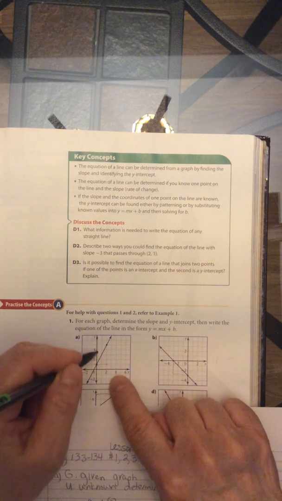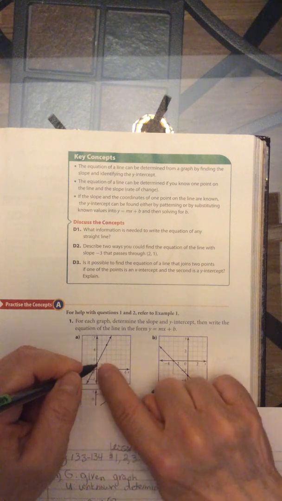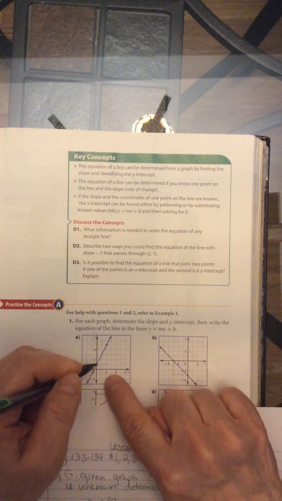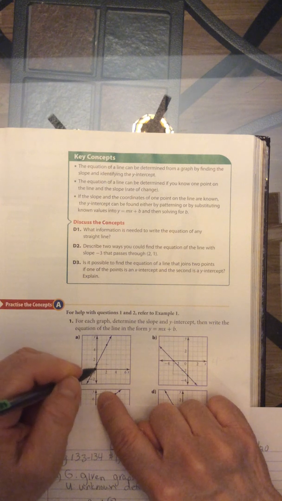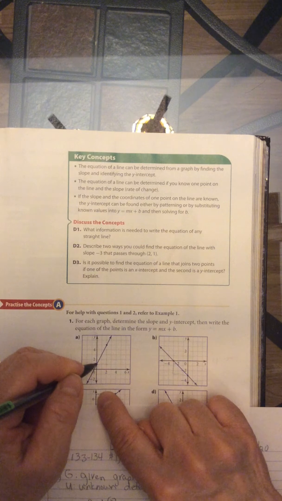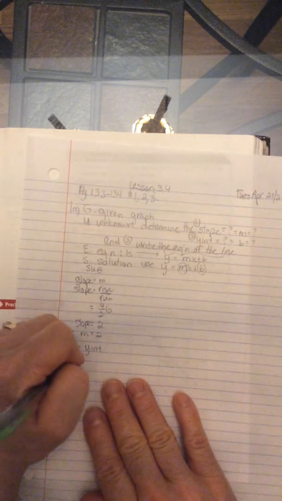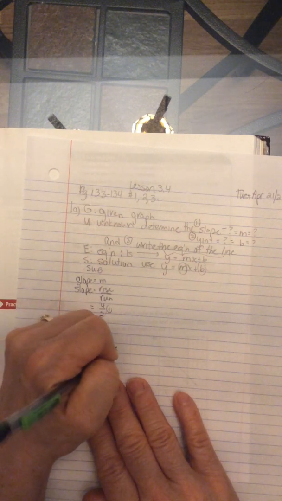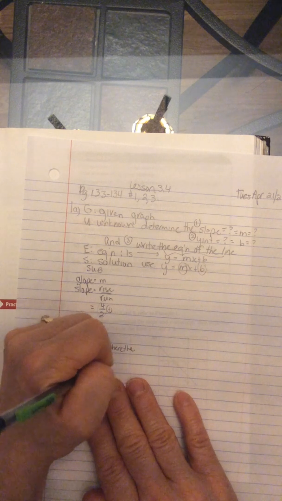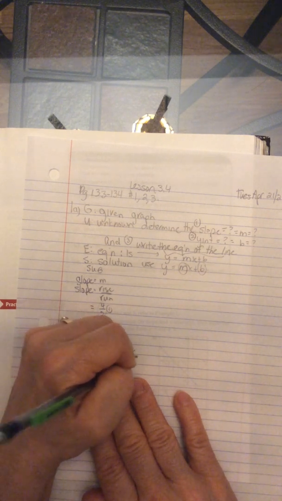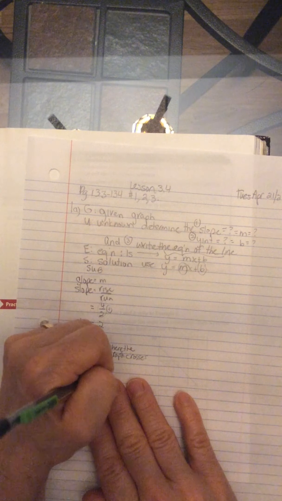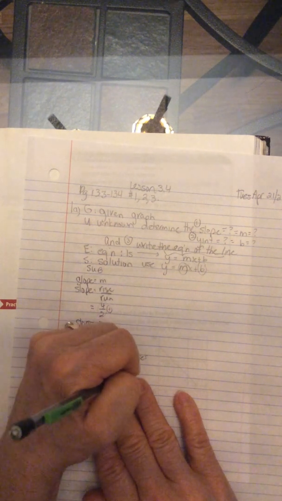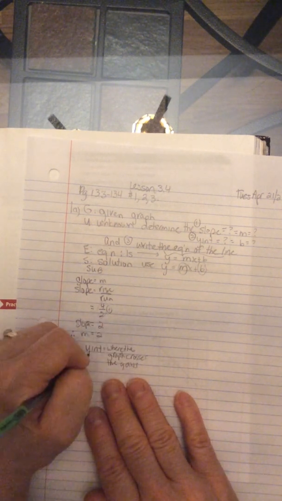It's halfway between 0 and 2, which would be 1. So the y-intercept is 1, that's the same as the b value. So the y-intercept is where the graph crosses the y-axis. Okay, so b is 1.